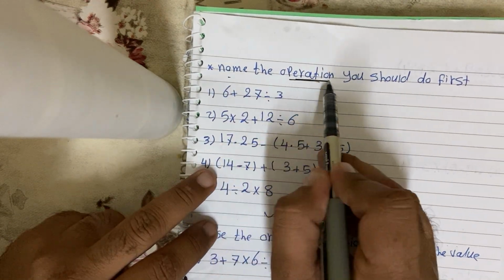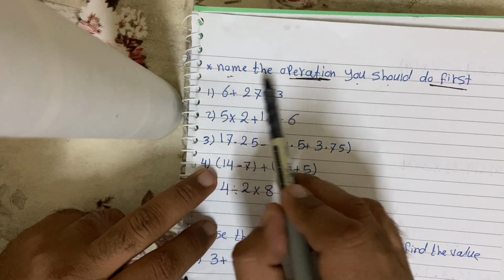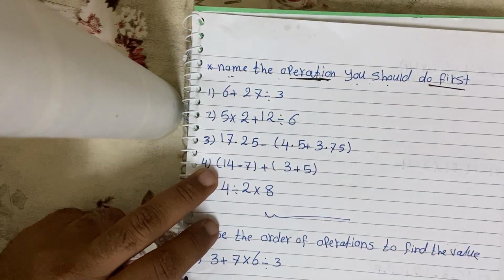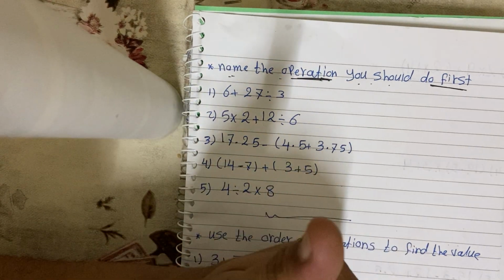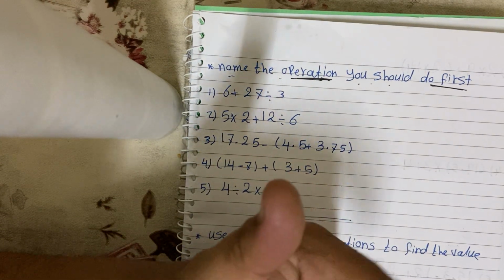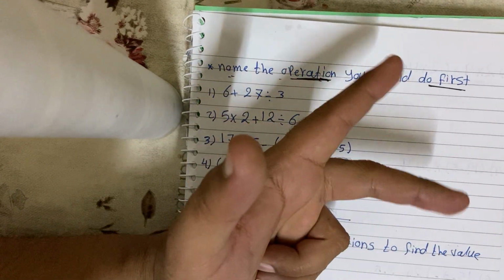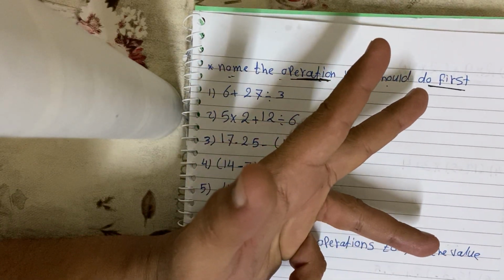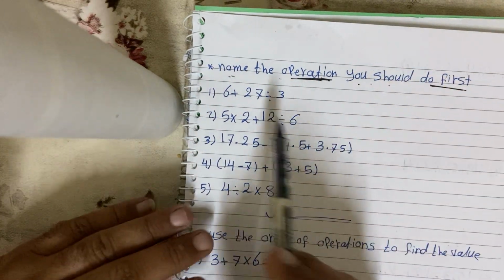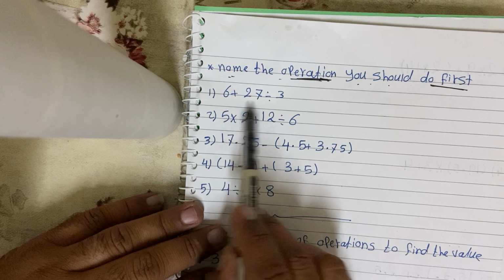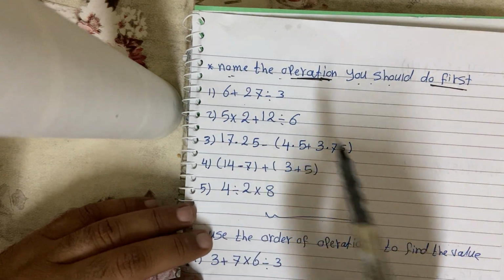Name the operation you should do first. As I told you before, let's remember together. Parentheses, after parentheses, exponent, after exponent, divide or multiply. After divide or multiply, addition or subtraction. Here, do you have any brackets? No. So move to the next step.